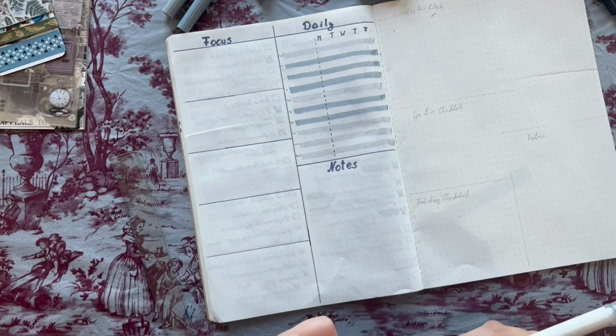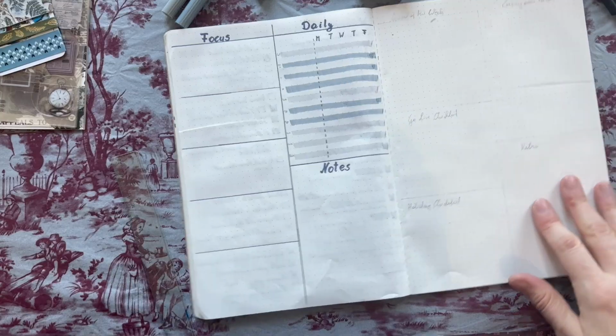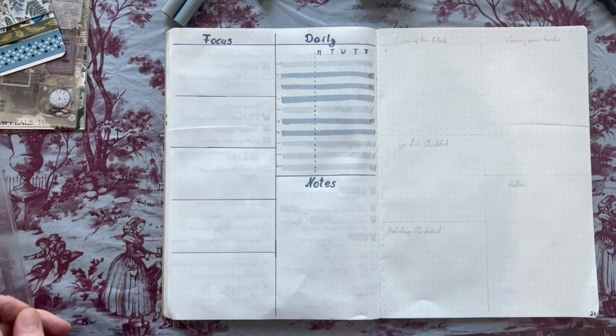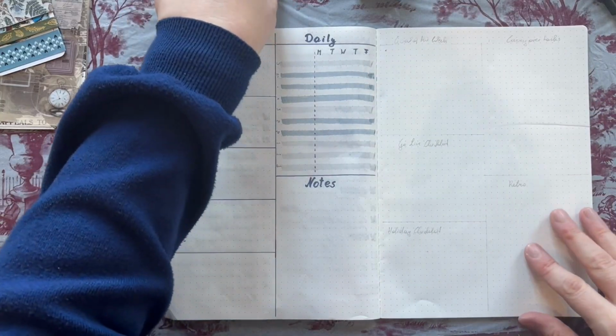Okay. I think that works. Then on to the second page.